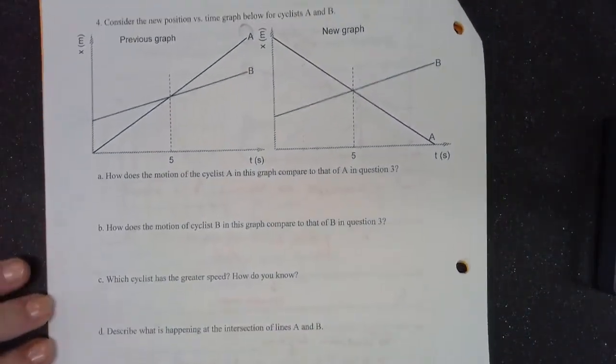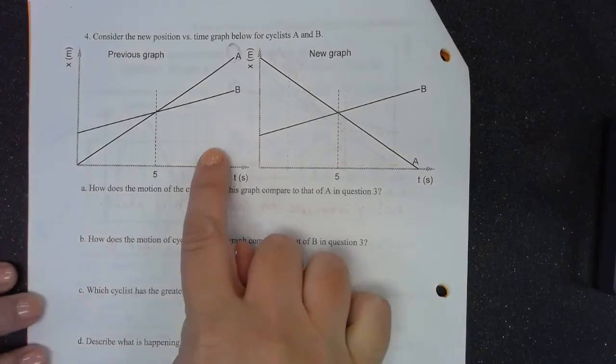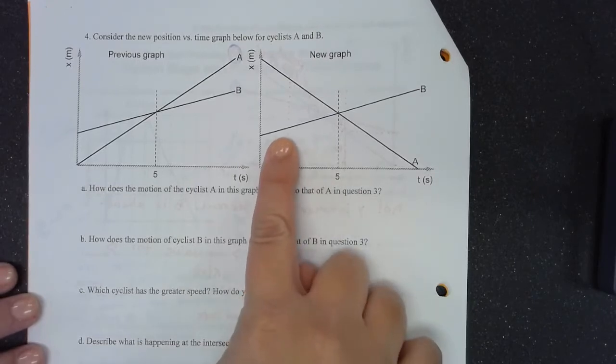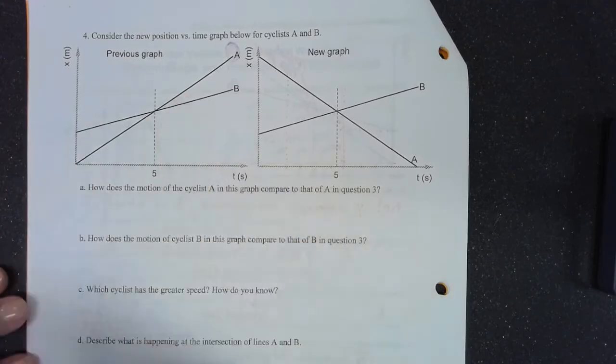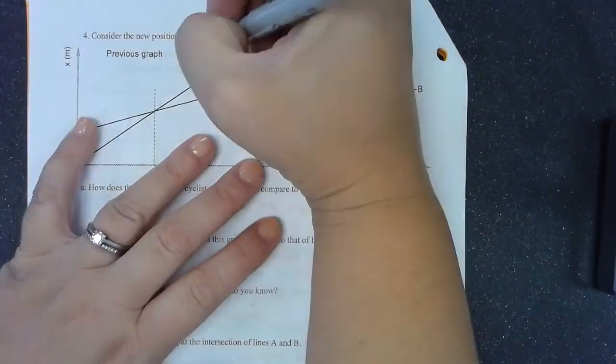Next one, we have a new position versus time graph for cyclists A and B. What changed here between the previous graph and the new graph? Did B change at all? No, just A. How did A change? There was one thing that happened to A. It changed direction.